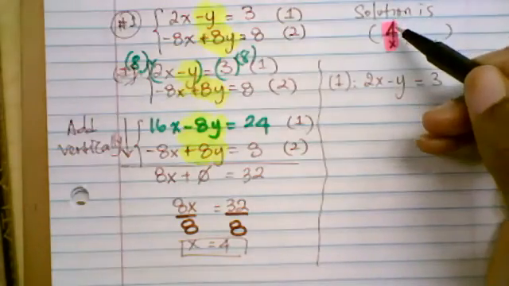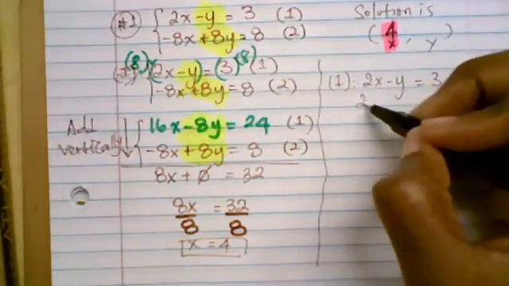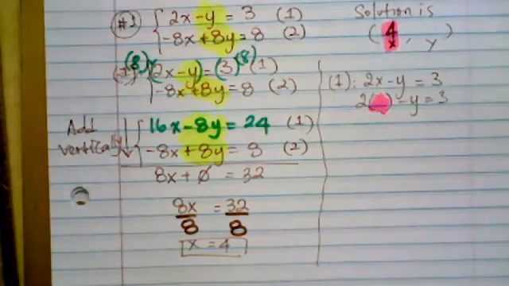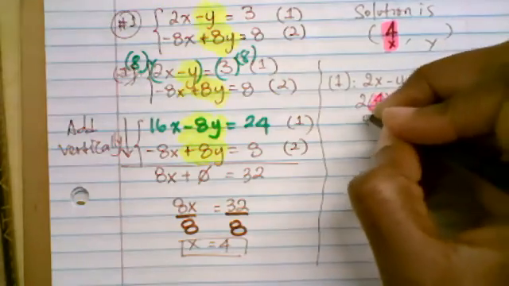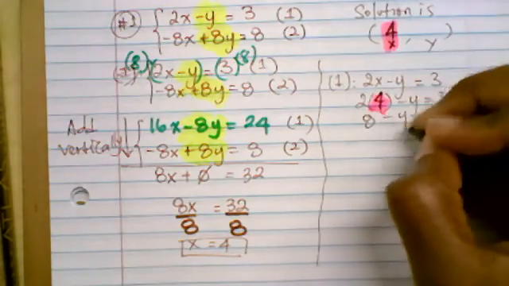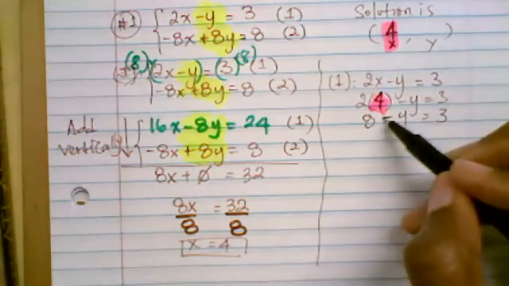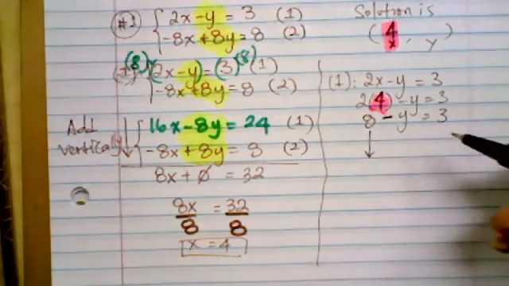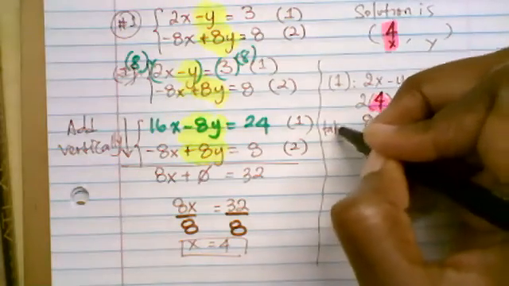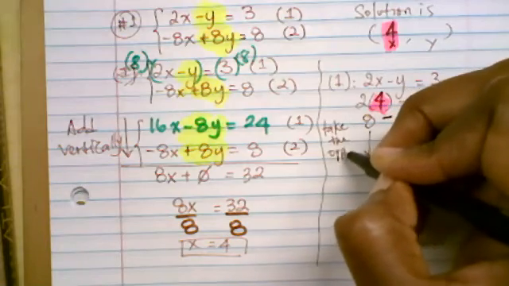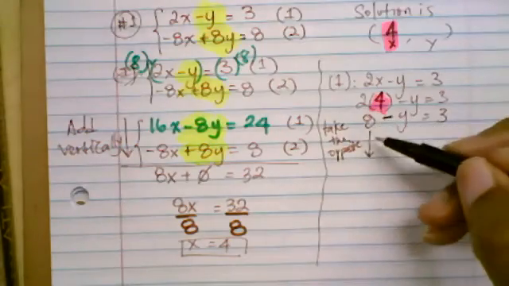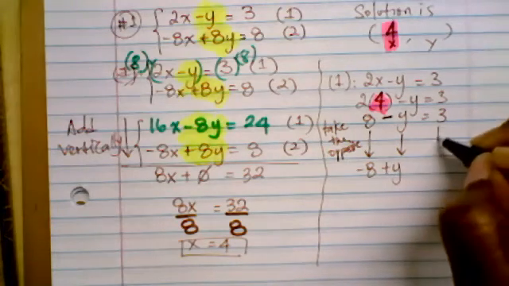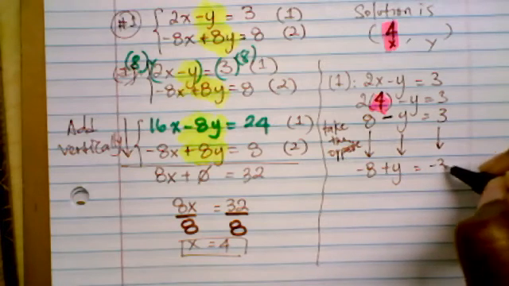Okay, sorry, let me make it a little bit darker. So we know x is equal to positive 4. So you go back to the equation, then you replace the x with one number, the 4. And then you multiply. Now, I don't like the negative here. What am I going to do? I'm going to take the opposite of every term. The opposite of positive 8 is negative 8. The opposite of negative y is positive y. The opposite of positive 3 is negative 3.